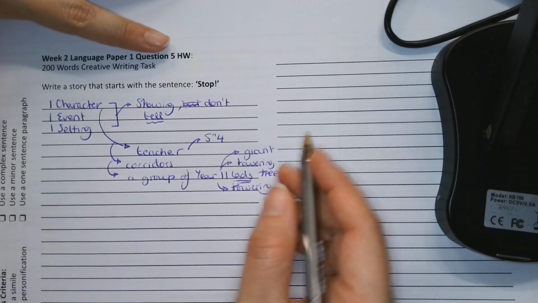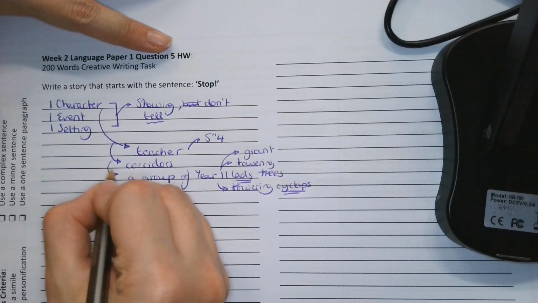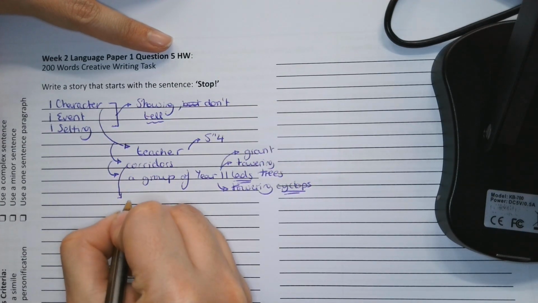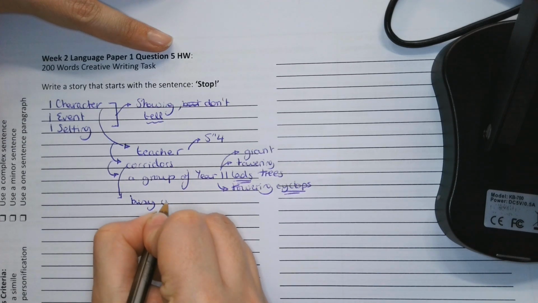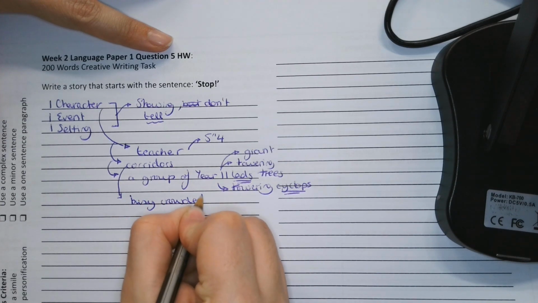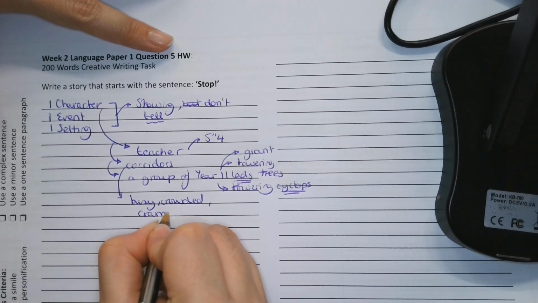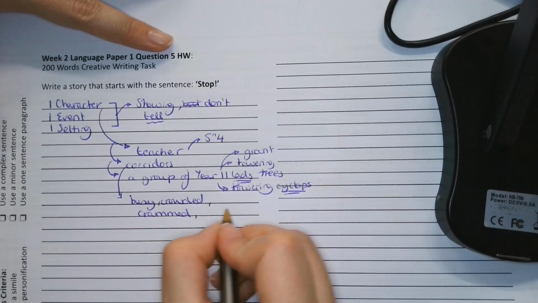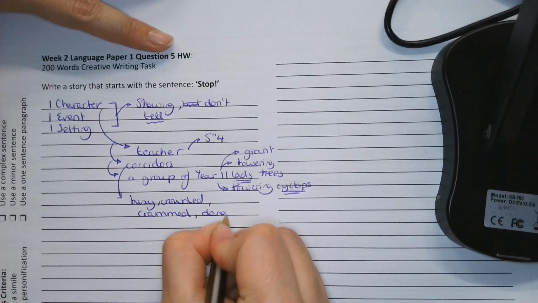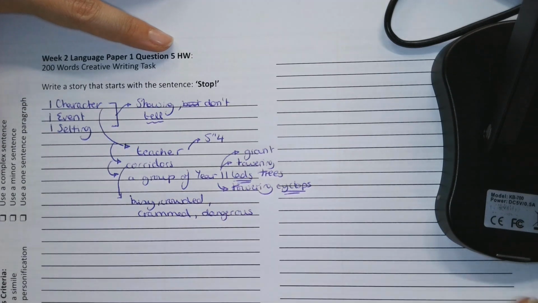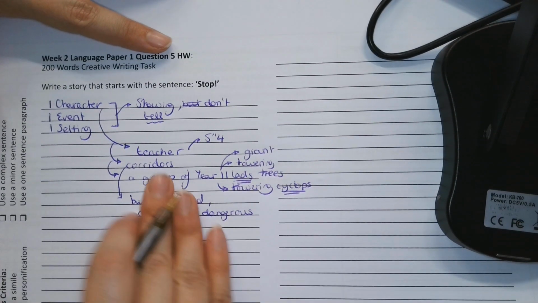The corridor, the event. So the setting. Now, the corridor is going to be busy, crowded, crammed, feels a bit dangerous. So I'll start thinking about what that corridor feels like. So that's the way that it feels.